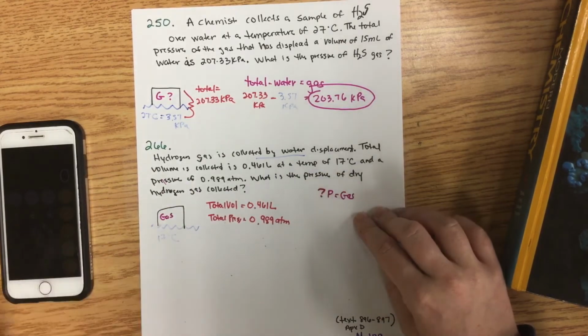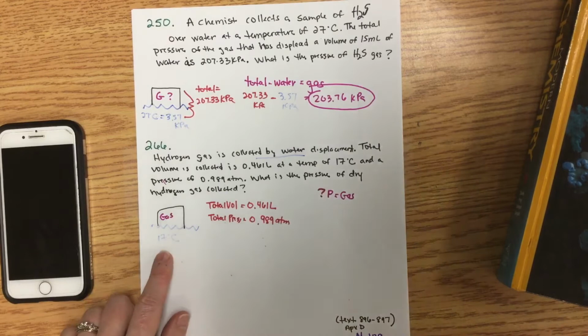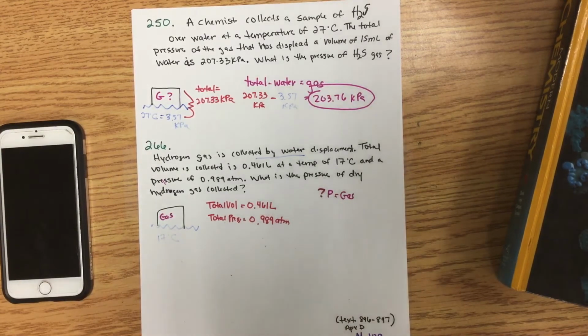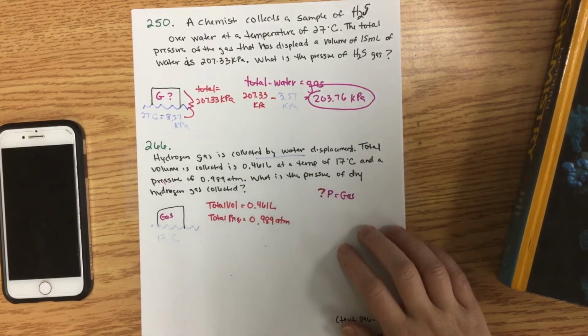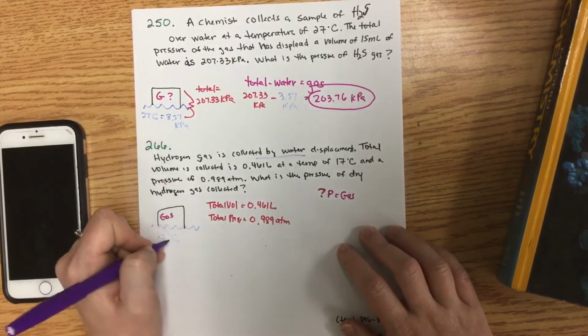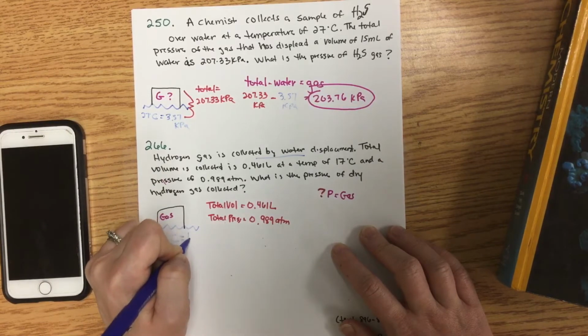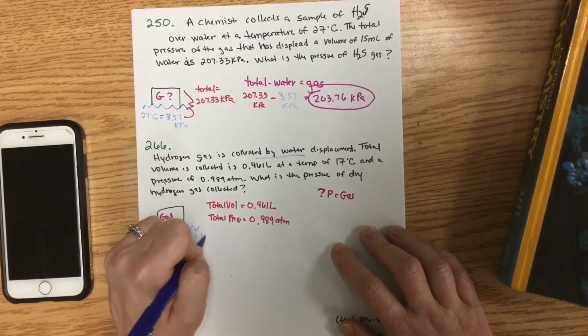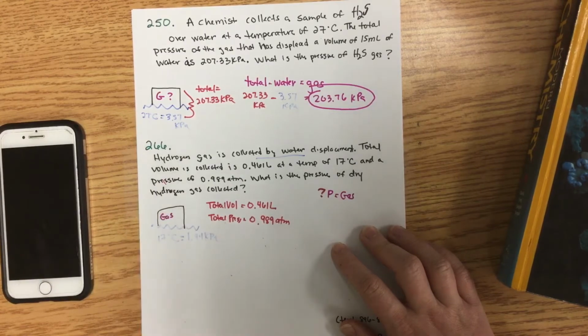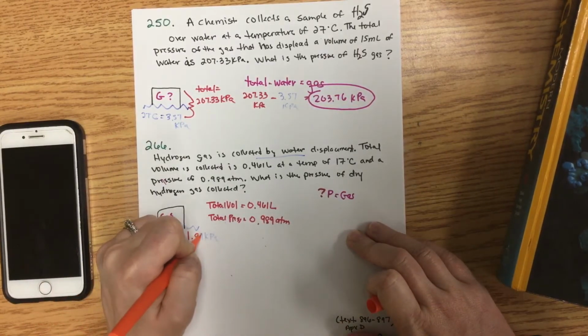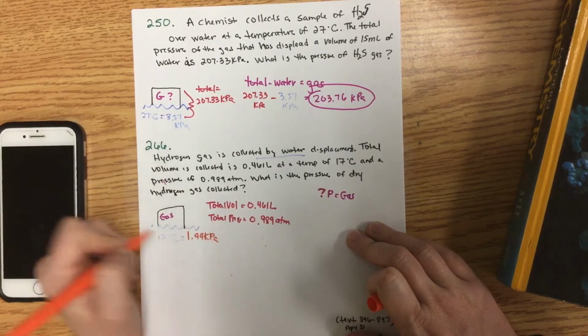So the first thing I need to know is, well, what's the pressure of the water at 17 degrees Celsius? So I go back to that table in the textbook and I look it up, and the pressure of the water vapor at 17 degrees Celsius is 1.94 kPa. This pen has seen better days. So let's switch that over. I'm going to switch to orange. 1.94 kPa is the pressure of the water vapor.